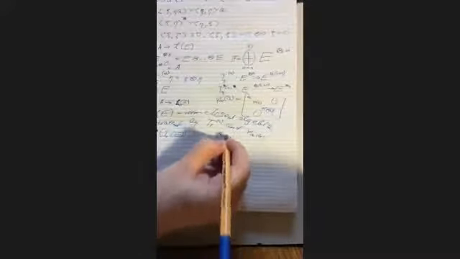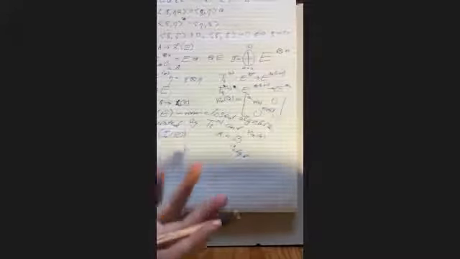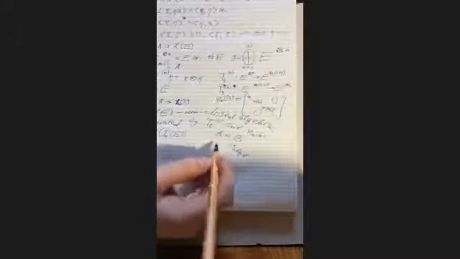So now we actually have two algebras, A and B. B is a C-star algebra, and A is some operator algebra, and A generates B as a C-star algebra.